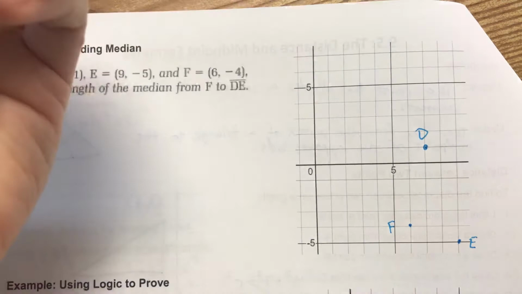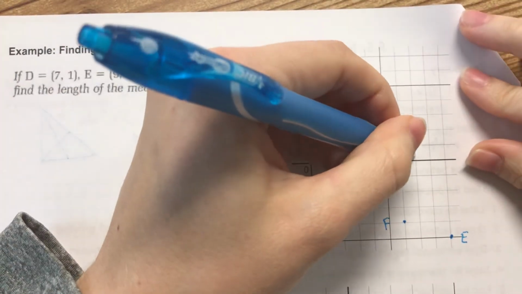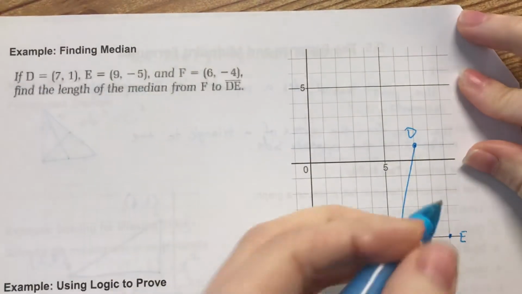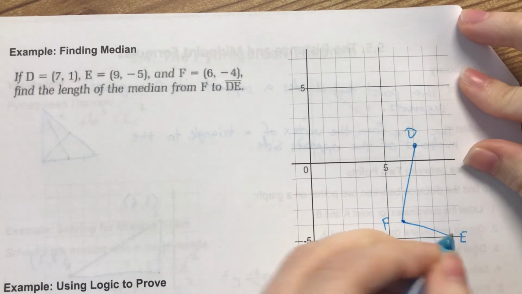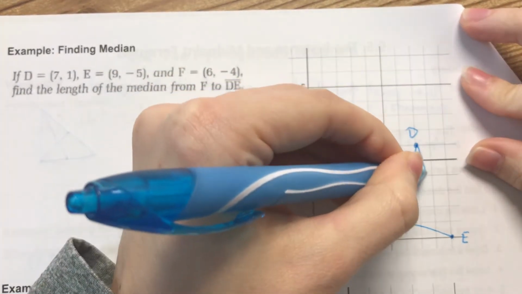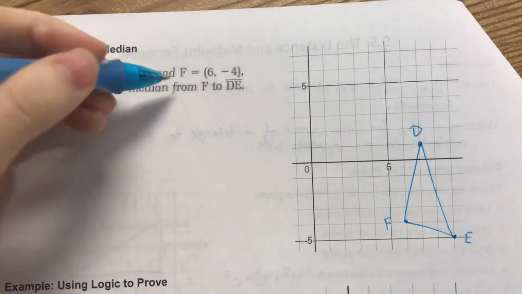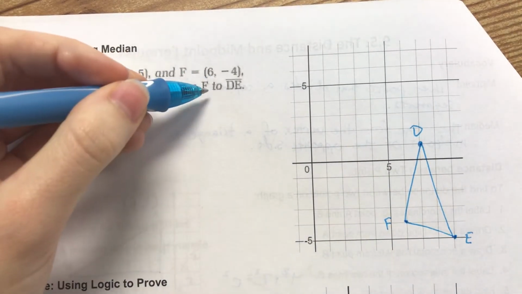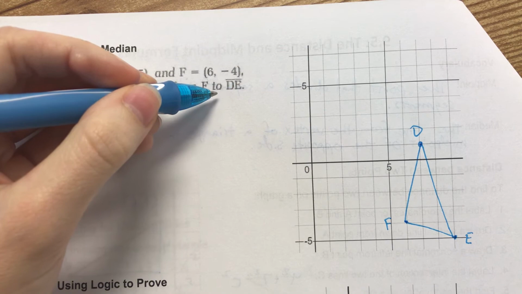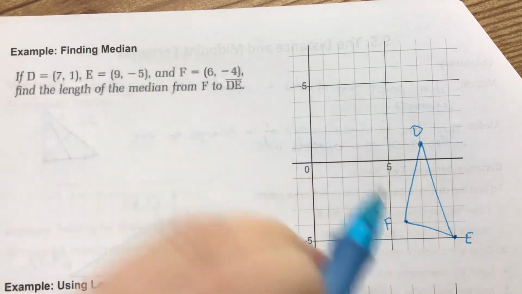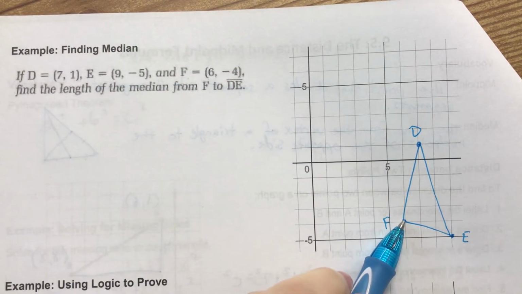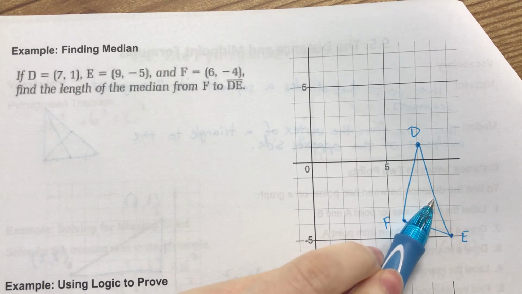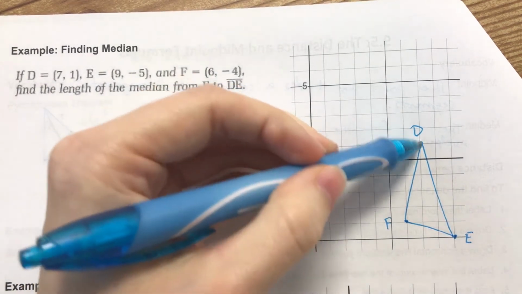Okay, so this is a triangle. It's telling us we have a triangle so that we can find the median. So we'll connect these together to be a triangle. And this is asking us to find the length of the median from F to side DE. And what that means is we're going to find a line that starts on F and it's going to go to side DE.